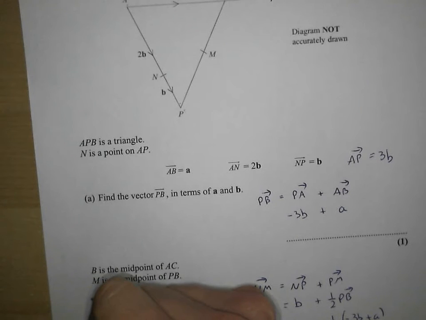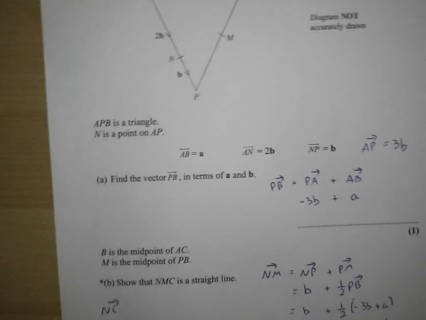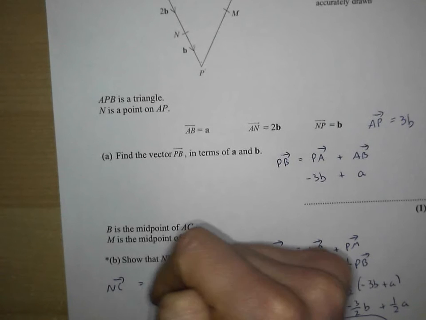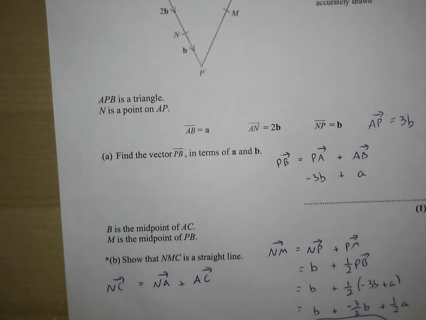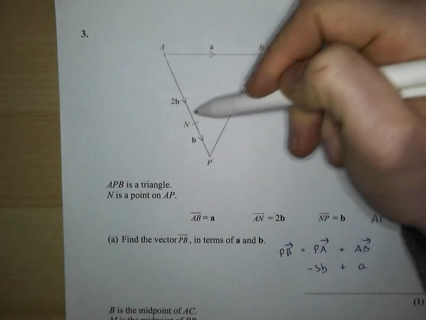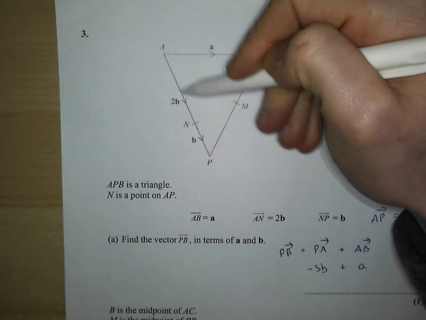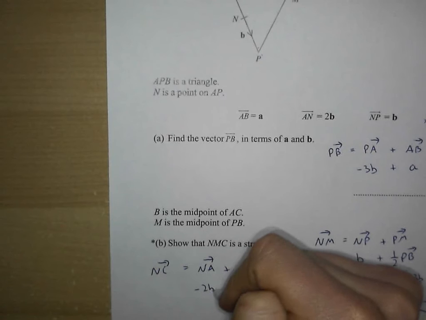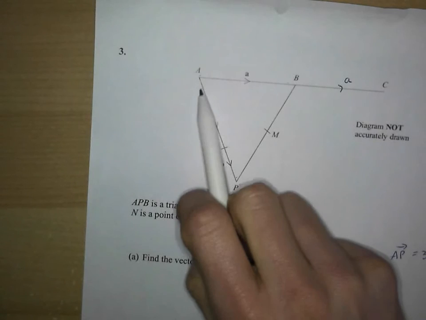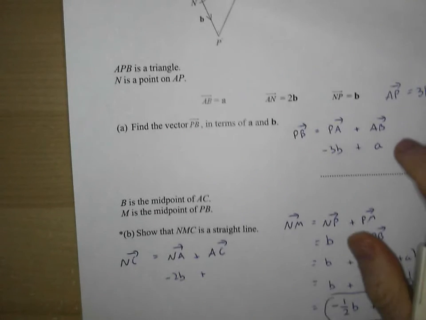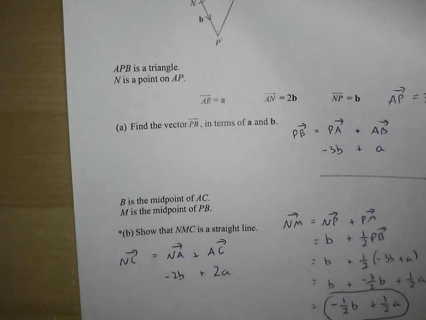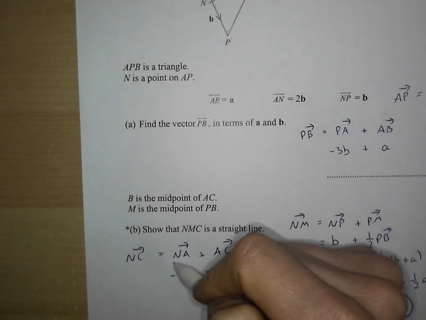So I'm going to go, let's write it down here, from N to C, and the route I'm going to choose is I'm going to go from N to A, and when I get to A, I'm going to hop all the way across to C. What's N to A? Well, I'm going the opposite way here, so that's 2B, so it's going to be minus 2B's. And when I get there, I've got to get all the way across from A to C, so I'm going to be travelling an A and another A. So that's going to be 2A's. So I end up with minus 2B plus 2A's.